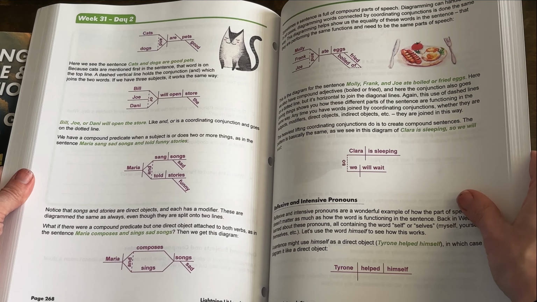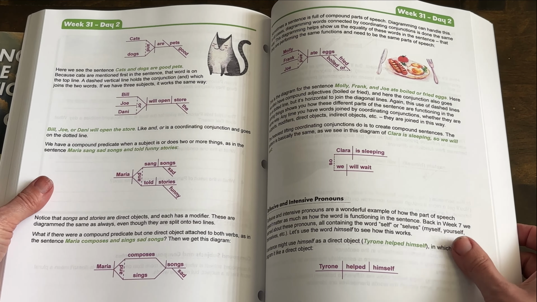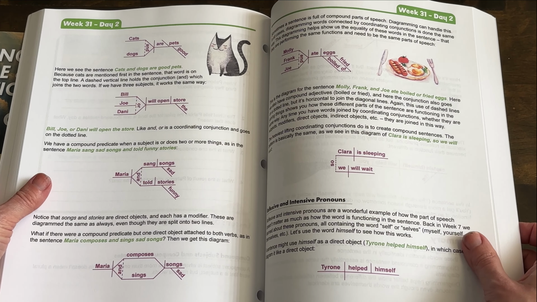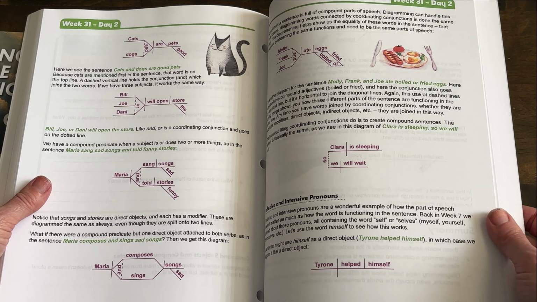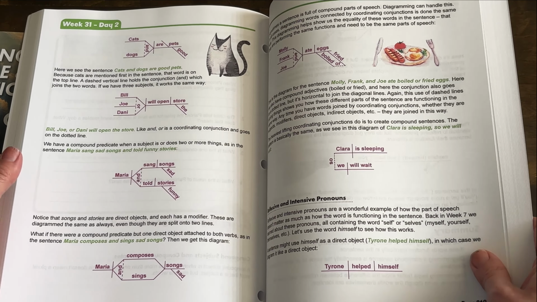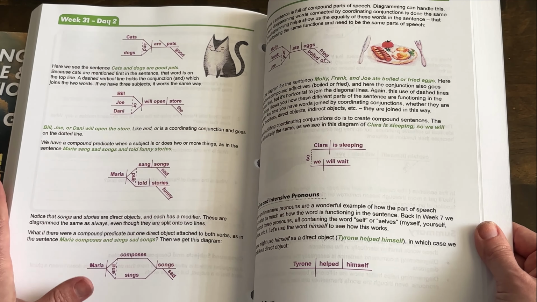They do have sentence diagramming in Lightning Literature. I'm not sure what level they start it in, but they do have it in grade 2. So I don't know if grade 1 starts with sentence diagramming yet or not, or if they introduce that in grade 2. But sentence diagramming is definitely something they do throughout all of the levels.